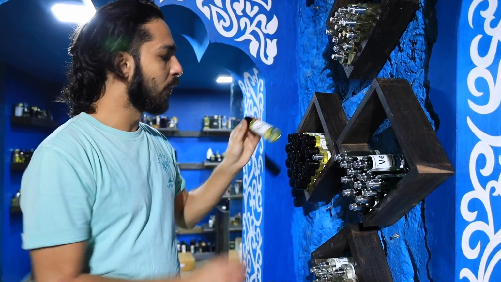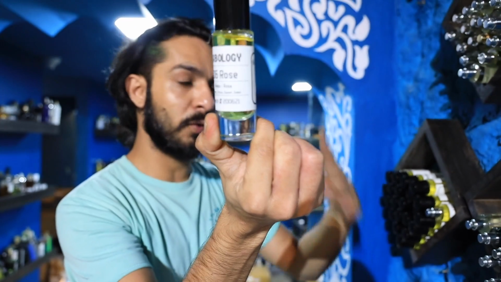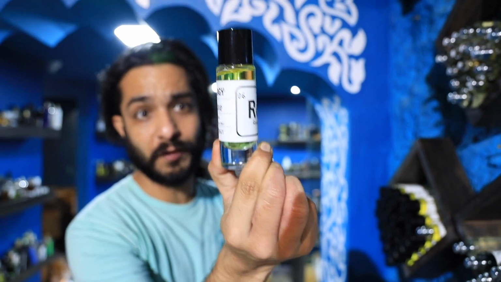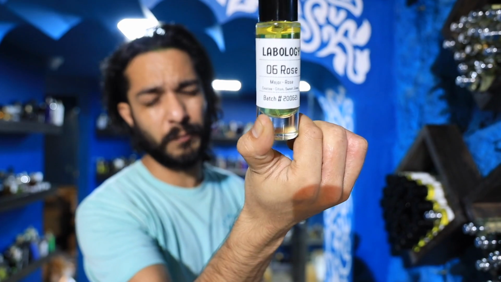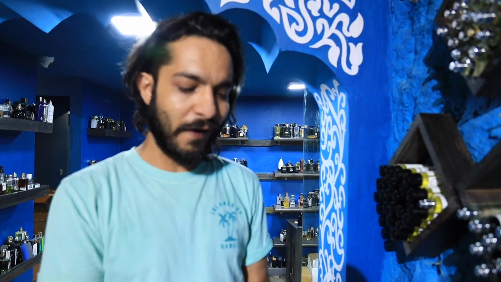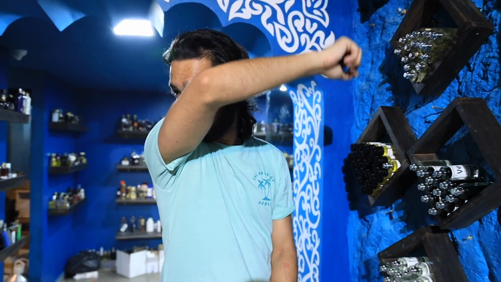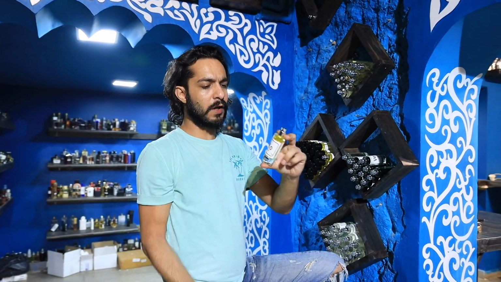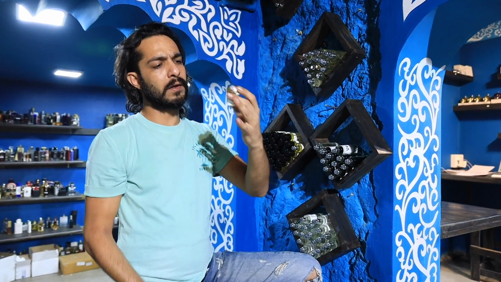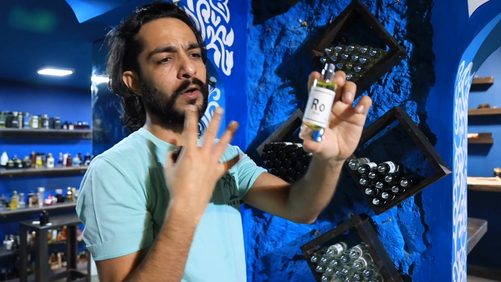The next one I have quickly here is called Rose. Now I didn't cover it. If you guys have noticed, there was no number 7 or number 6 in the last line, because I was very confused on doing it or not, but finally it's here. It's called 06 Rose. Let's smell it. On first sniff, we actually made this last time, but didn't ship it. So this smells rose with incense.